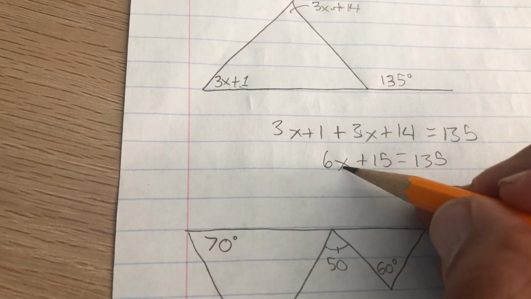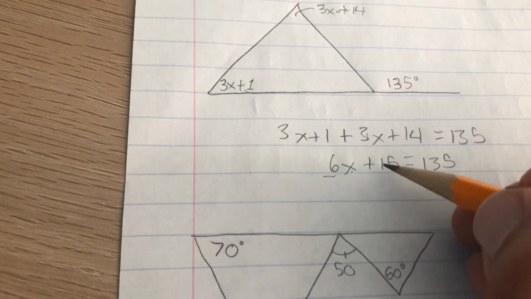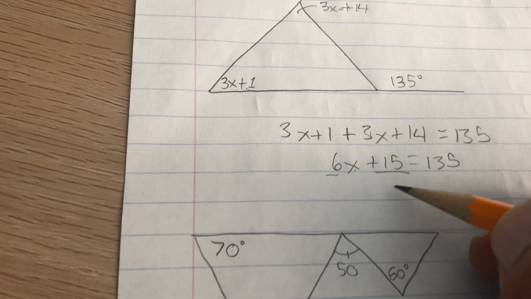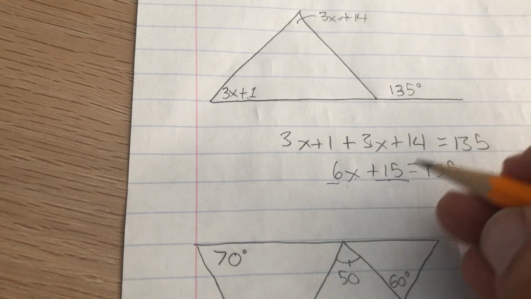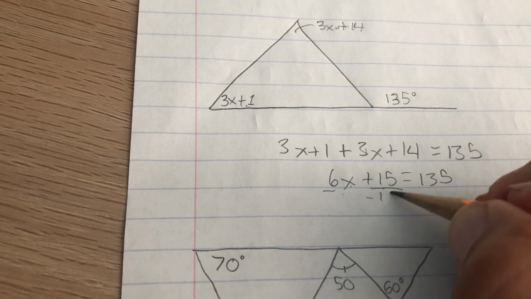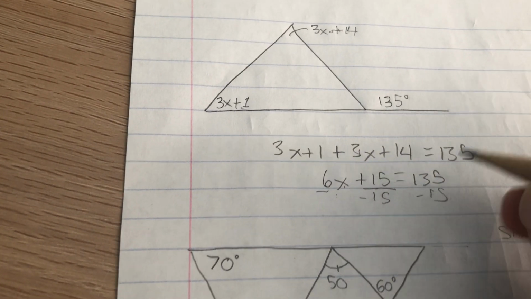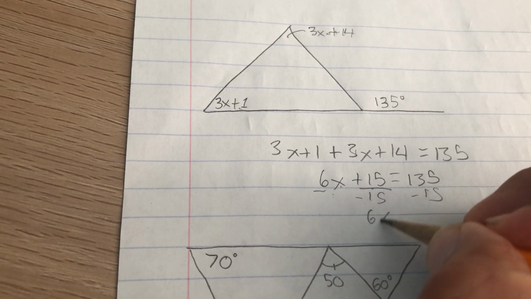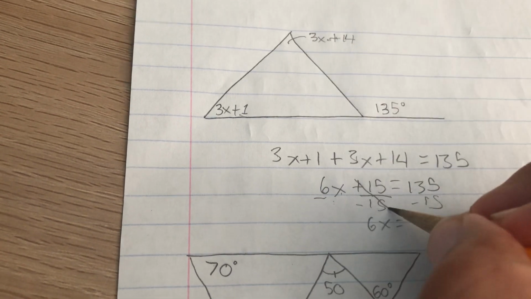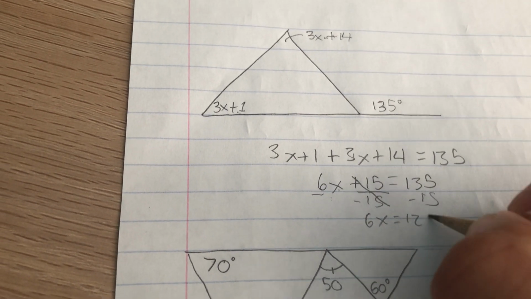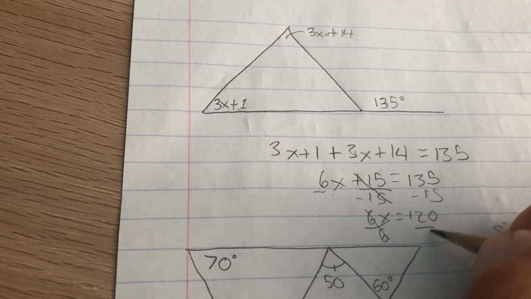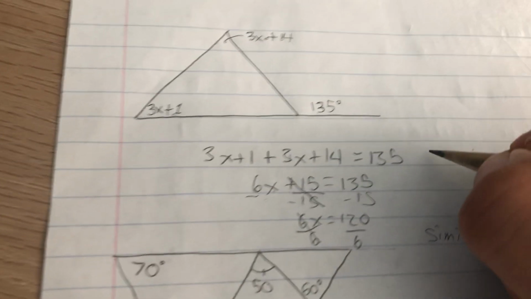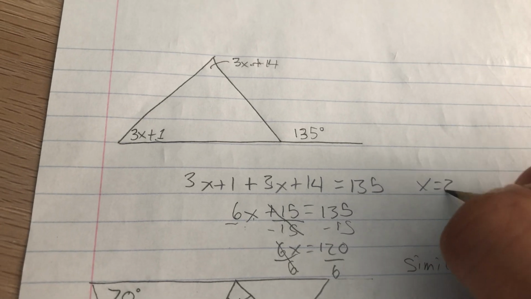So again, I'm trying to leave the x by itself. So I have to get rid of the two things that are affecting the x. And I have to get rid of them in the order farthest away. So the 15 is what I'm going to get rid of first. So if I subtract 15 and subtract 15, I'm left with 6x on this side because the 15 is gone now. And I'm left with 120 on this side. If I divide by 6 here and divide by 6 here, now I know that x equals 20.